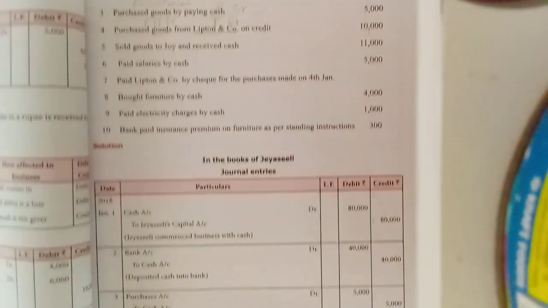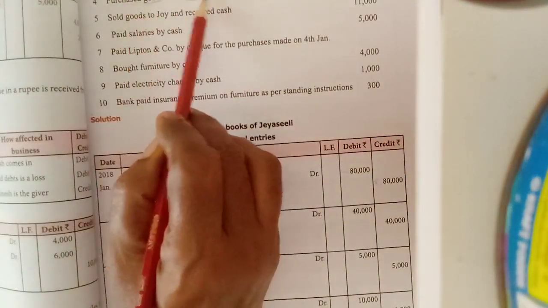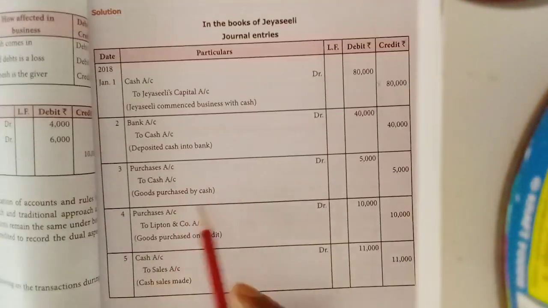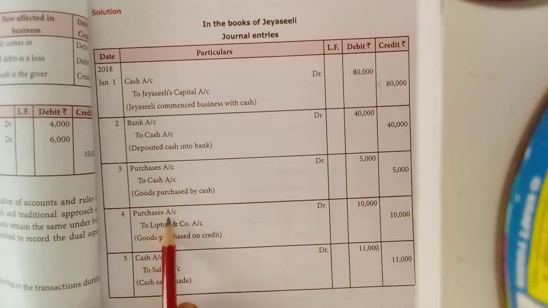Now you write the entry: purchases account debtor to Lipton and Co account. See, purchases account debtor to Lipton and Co account, goods purchased on credit, that's all.